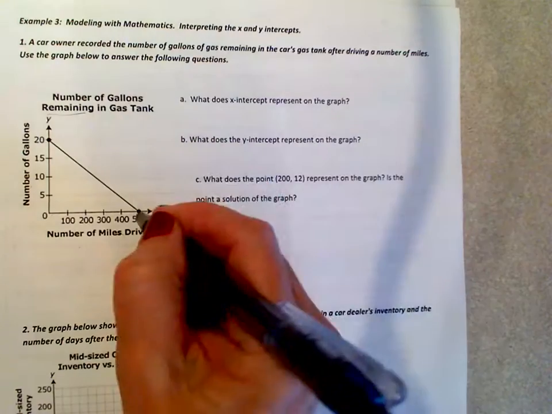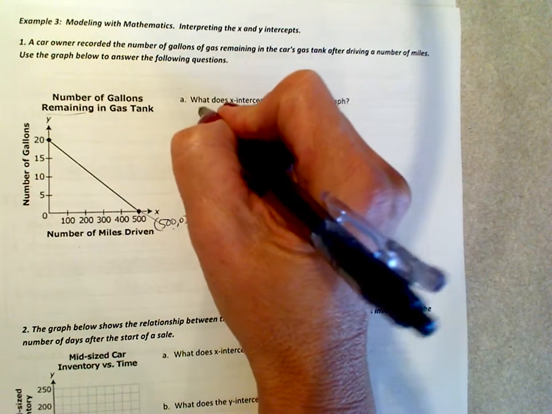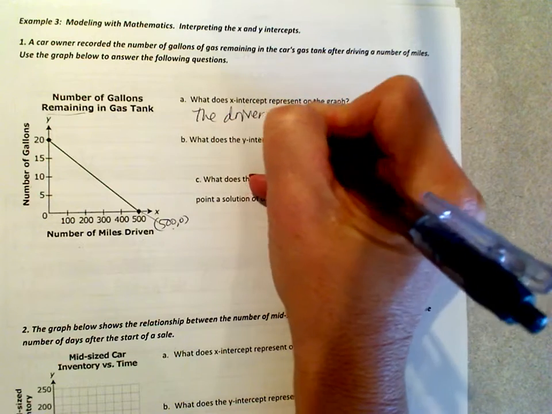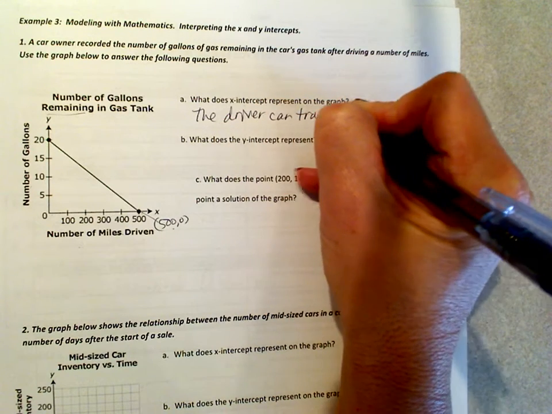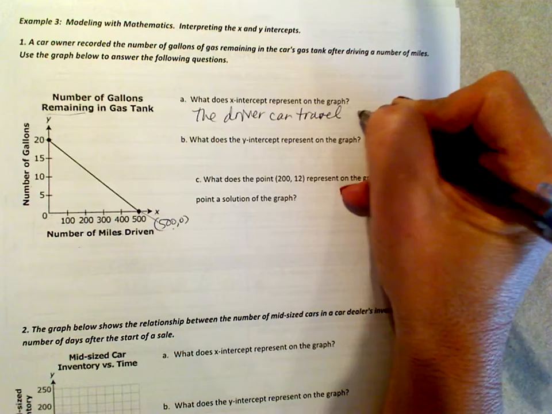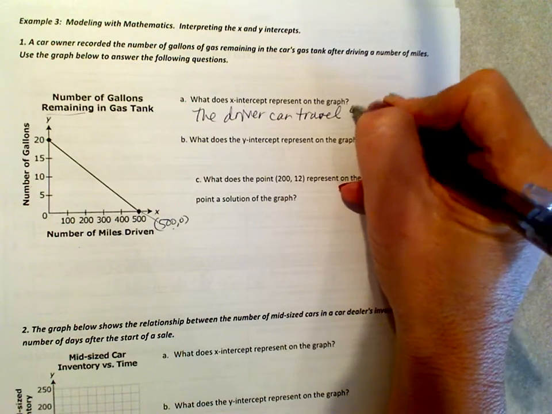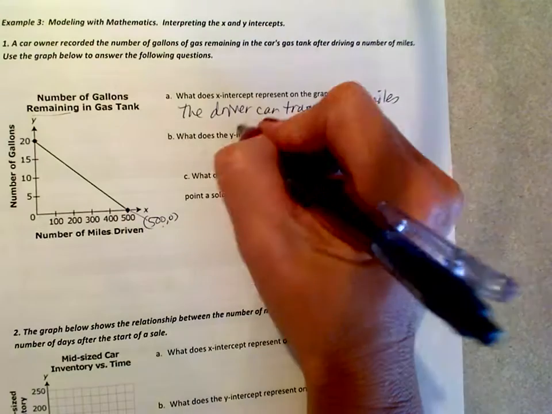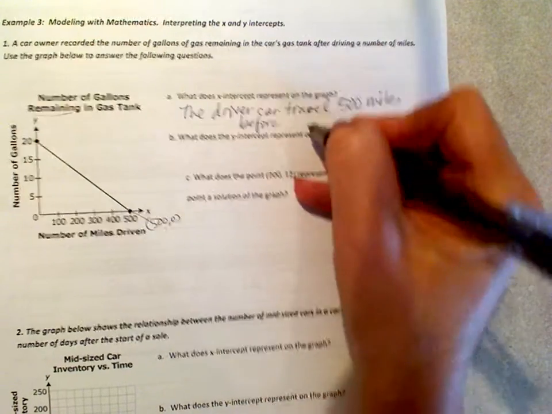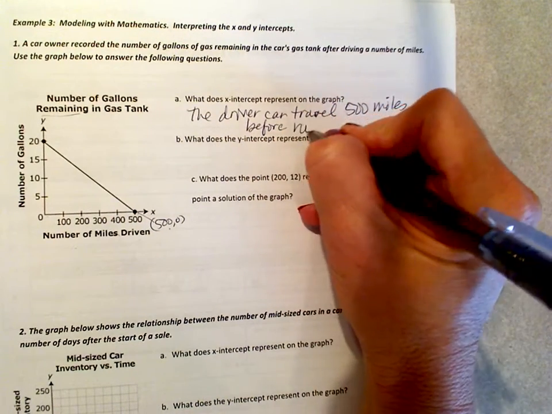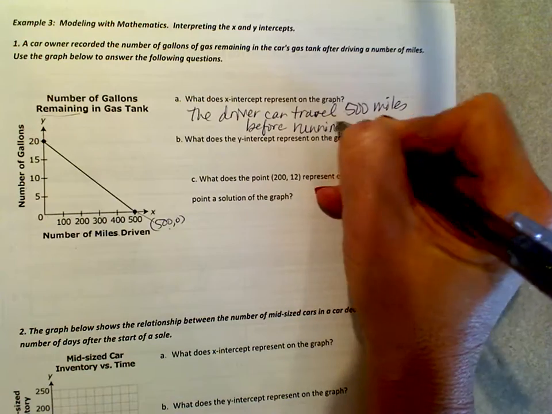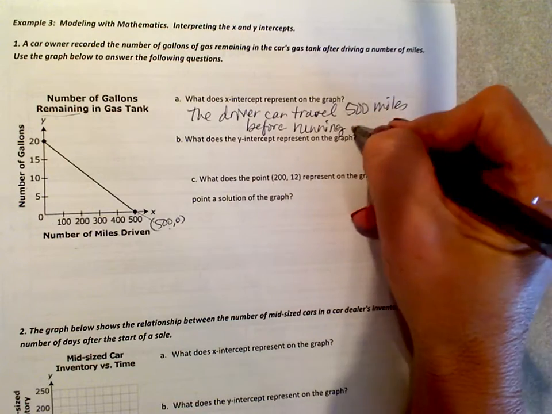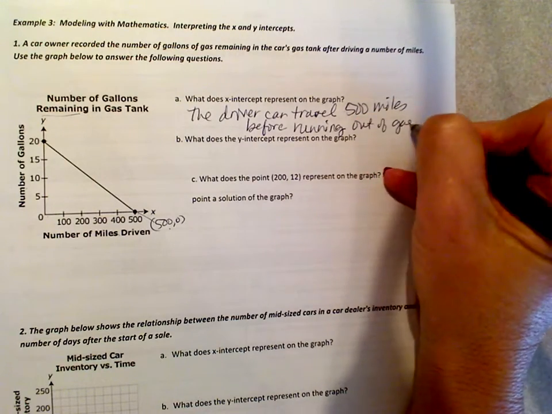So this driver can travel 500 miles before the tank is empty, before running out of gas. You're going to be driving soon. I would not recommend getting down to 0 gallons before running out of gas.